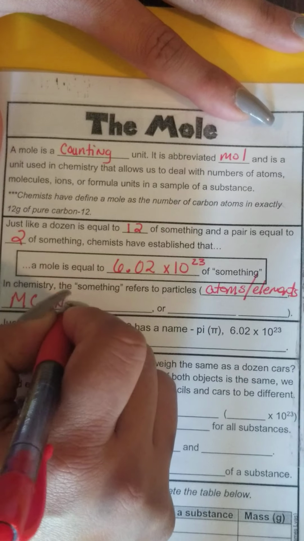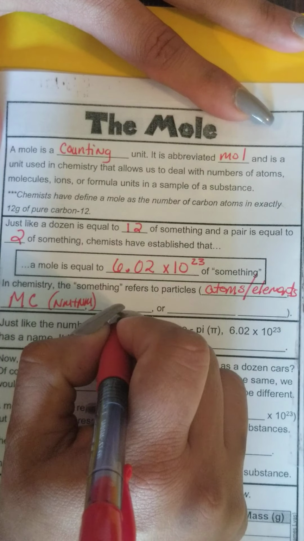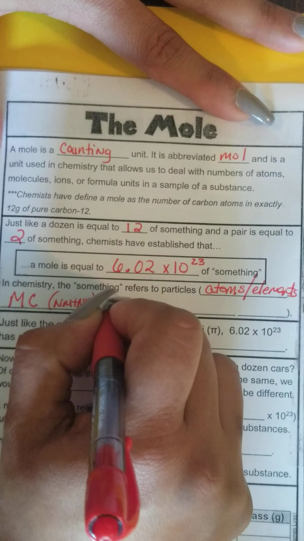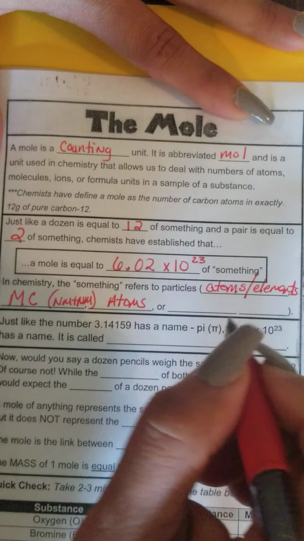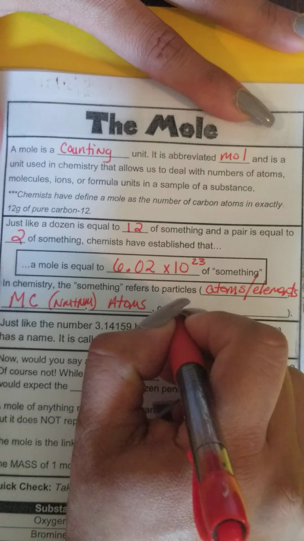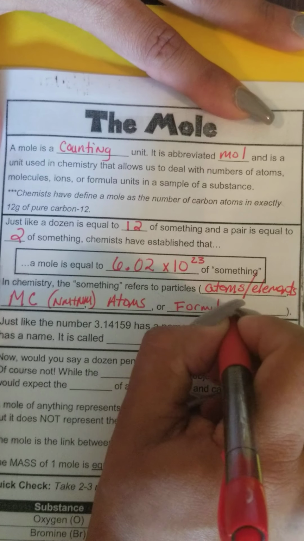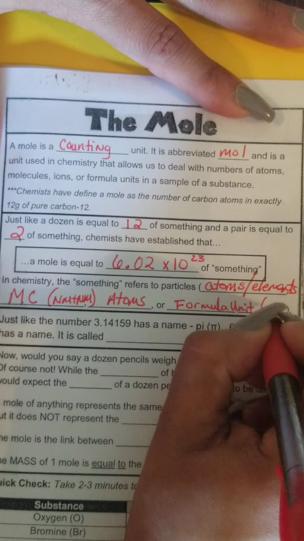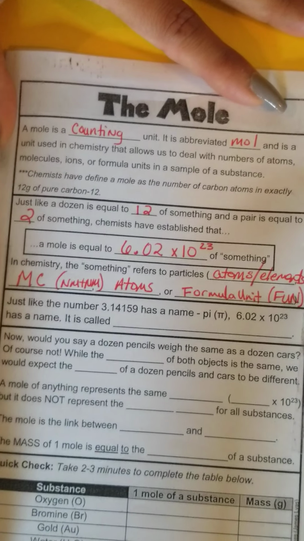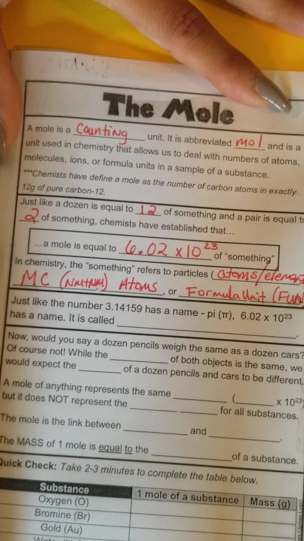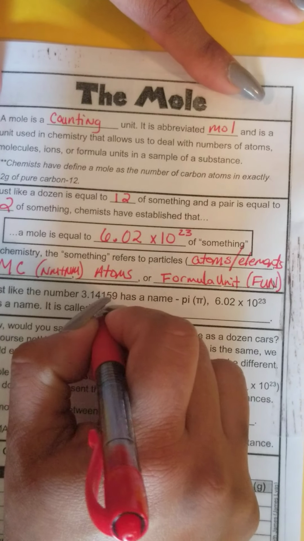Molecules are non-metal plus non-metal. Or whether we're talking about literally just atoms from the periodic table, or whether we're talking about formula units, which we abbreviated as FU. Okay?